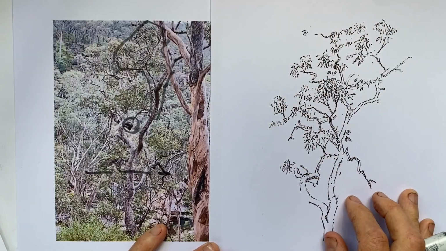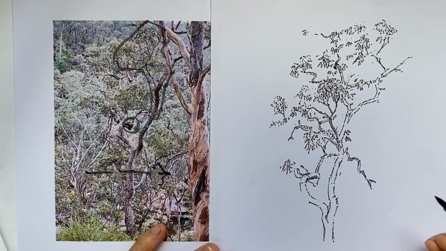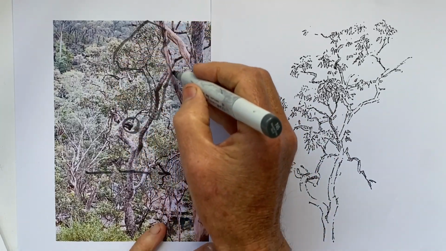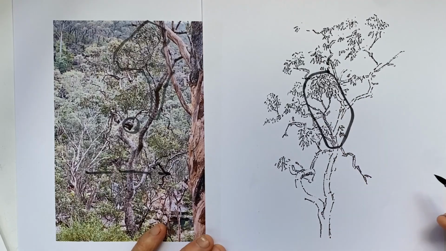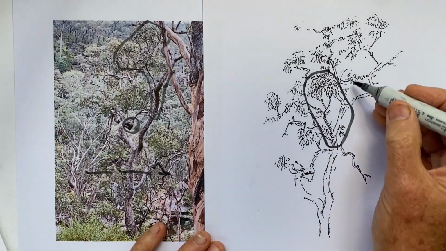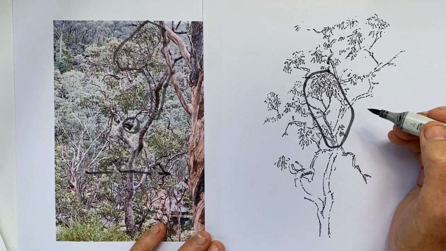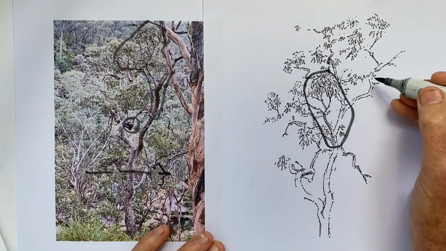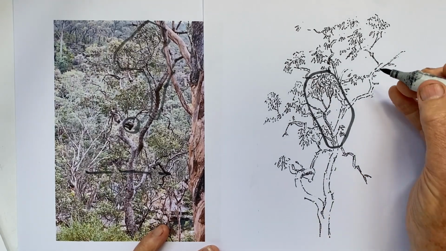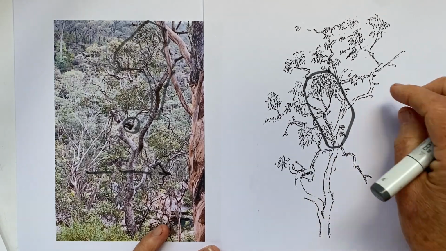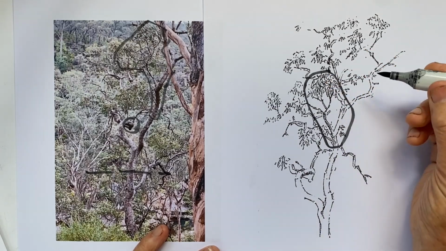Here's a better look at that stage from a screenshot from the video. Our original section that we started with is here. Not really done much more with the branches except to add a few more, particularly adding the branches that are closest to us, which will then enable me to position the main ones that go behind accurately enough.